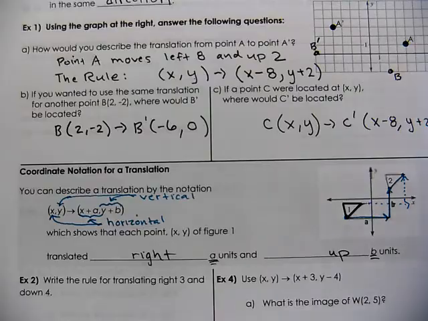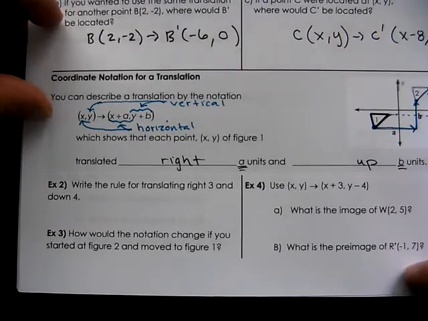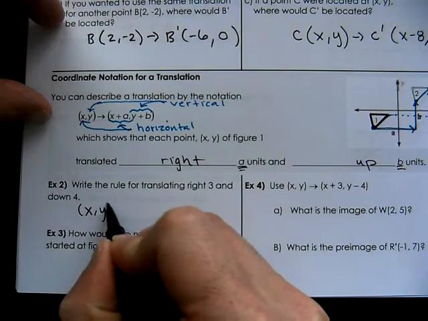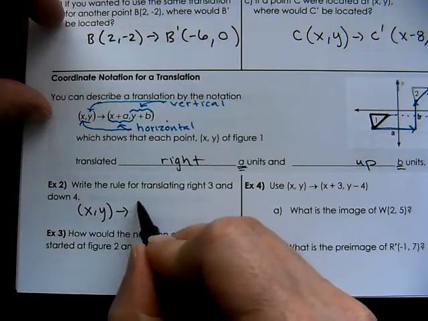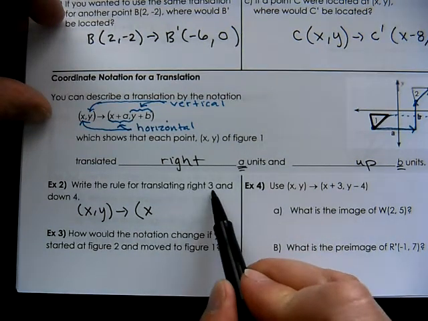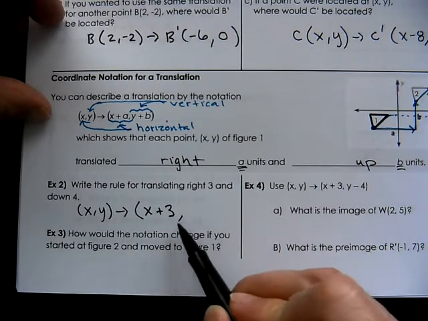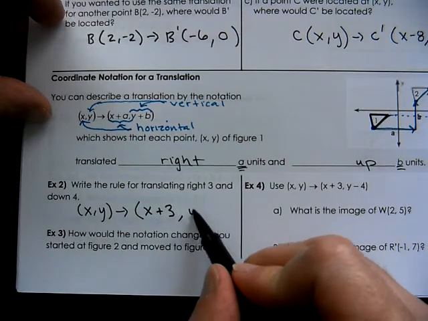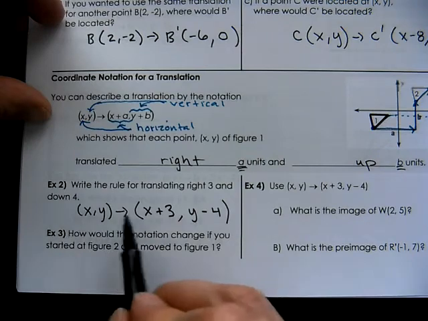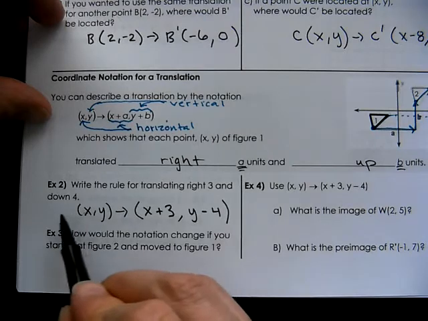Here are some more examples. Example 2, write the rule for translating right 3 and down 4. So here's my rule. Start off with the x comma y, put the arrow symbol down, and now we're going to change that x. We're going to the right 3, so that's increasing in 3, that's plus 3. And then we're going down 4, so our y coordinates are decreasing by 4. Notice we're not calling it point A or point B, simply because this is a rule that would affect every point on the figure, like a triangle.